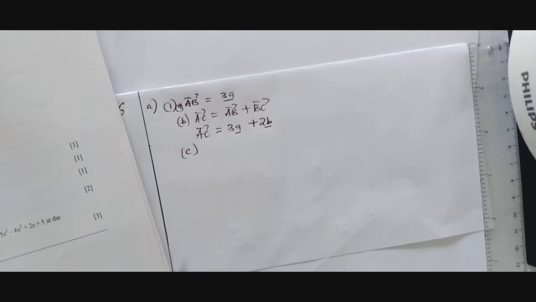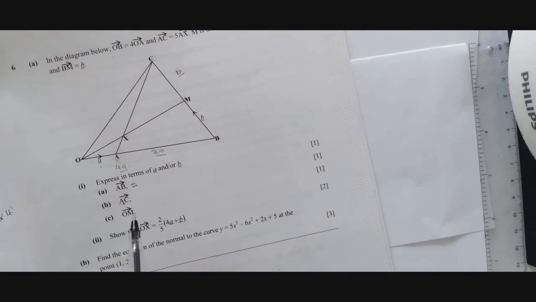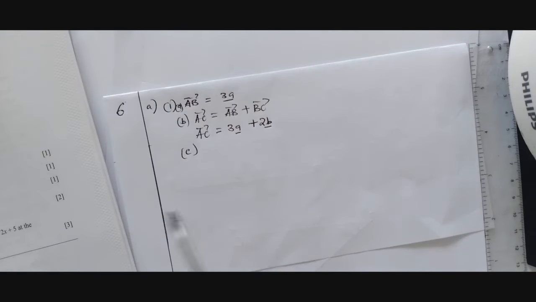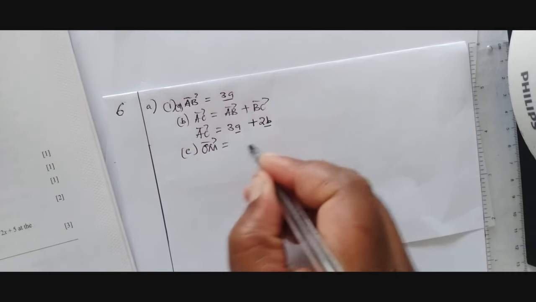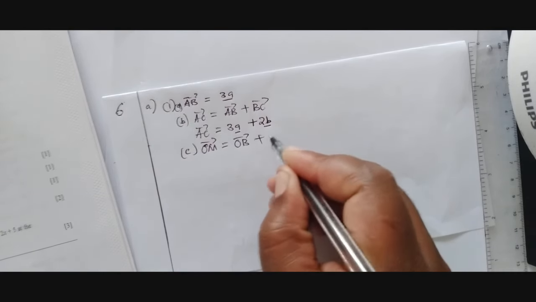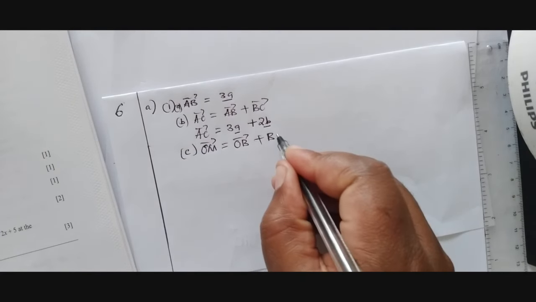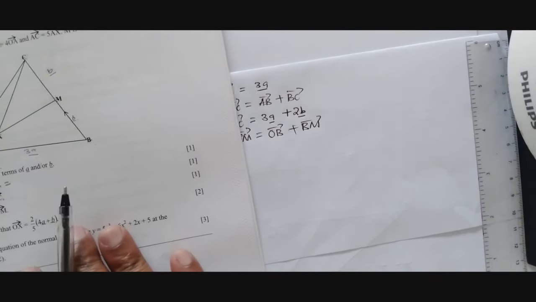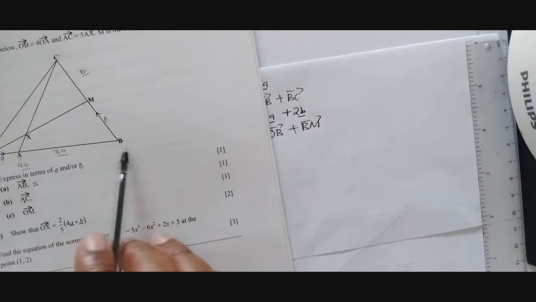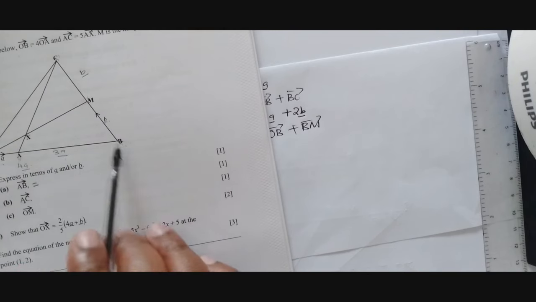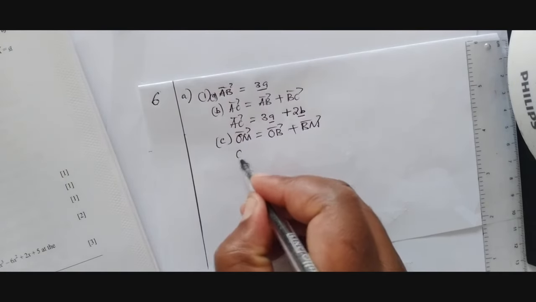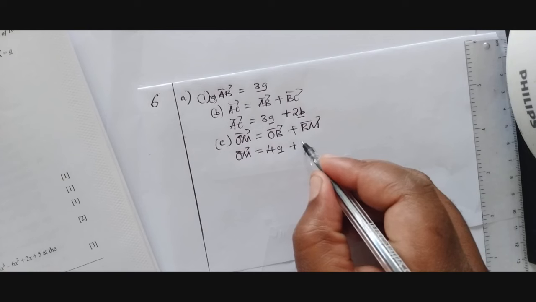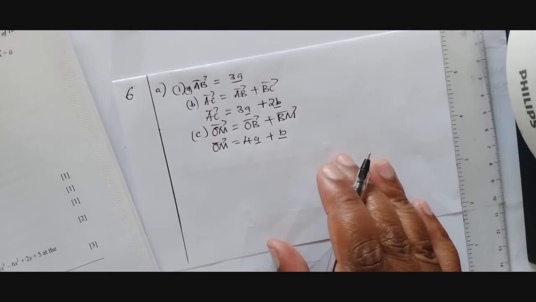We go to C. What is C? We need to find the OM. So to find OM, move from O to B, B to M. Right? So OM is equal to OB plus BM. What is the OB? From O to B is 4A. And what is BM? It is B. So OM is equal to 4A plus B, and that is our answer.